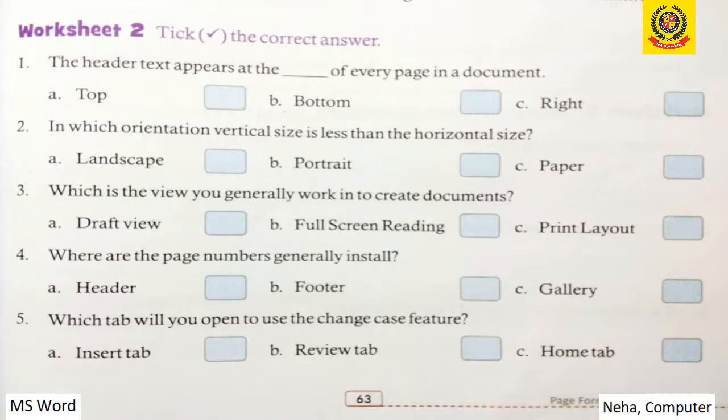Worksheet 2, the header text appears at the top of every page in a document. In which orientation is vertical size less than the horizontal size? It is landscape. Which is the view you generally work in to create a document?